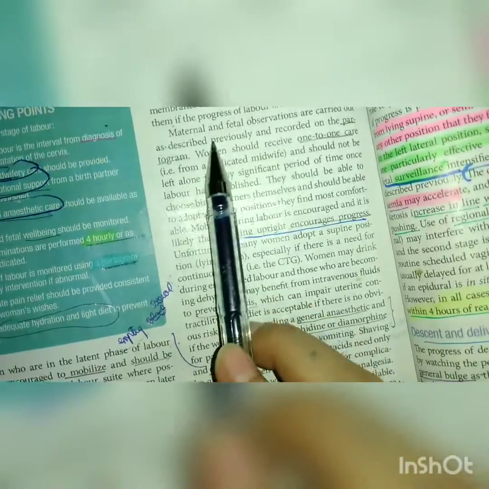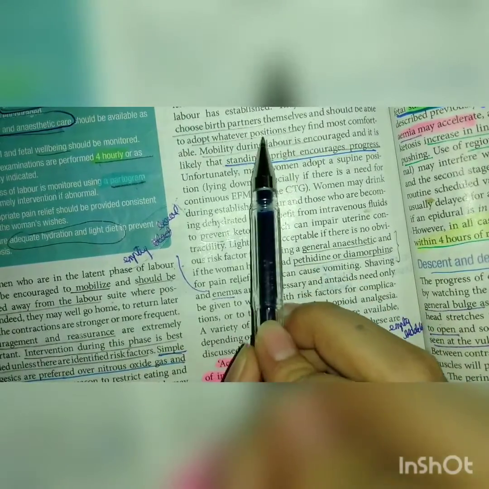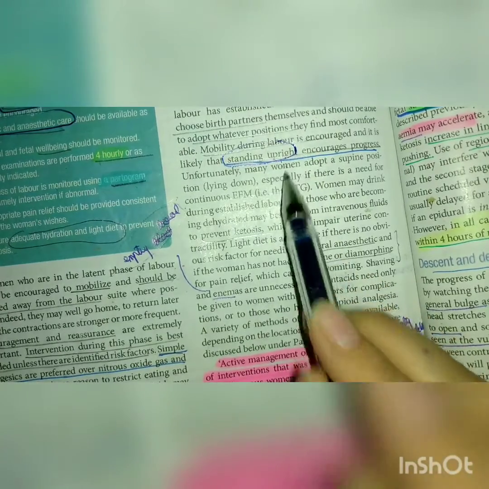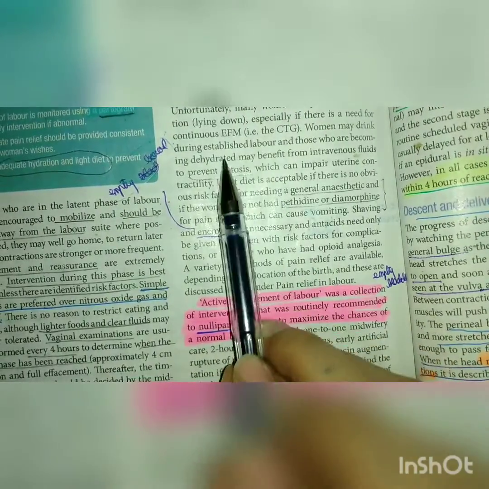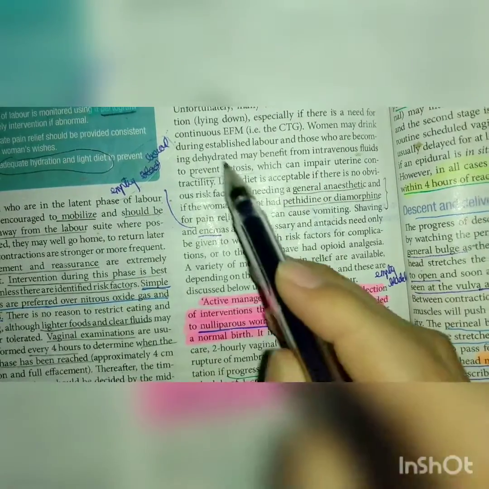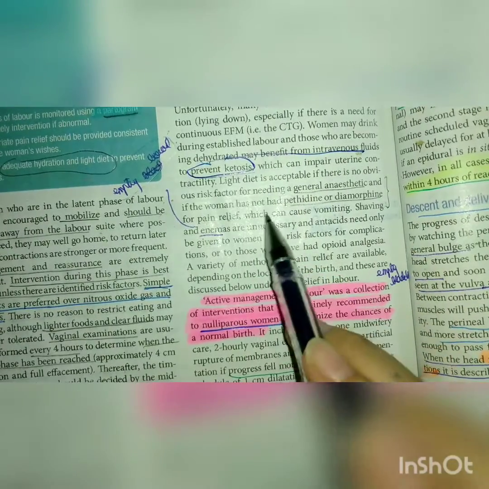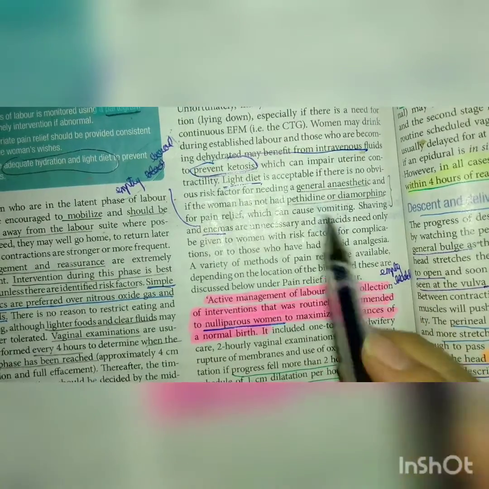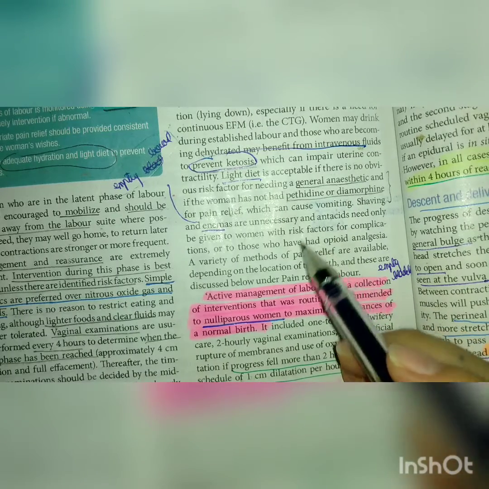You also have to record the partogram and give one-to-one care; the same things are repeated. Choose birth partners who are going to support her, and adopt whichever positions are possible. Standing upright encourages progress. Instead of supine, ask her to stand upright. You also have to give hydration and light nutrients so that ketosis and dehydration are prevented, because ketosis can impair contractility of the uterus. Light diet is acceptable. Analgesia: pethidine or diamorphine.